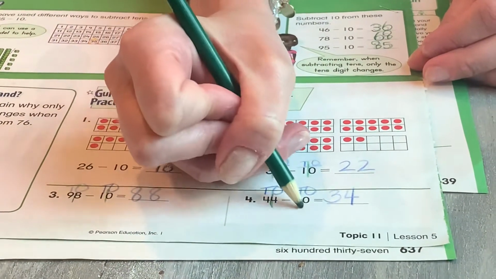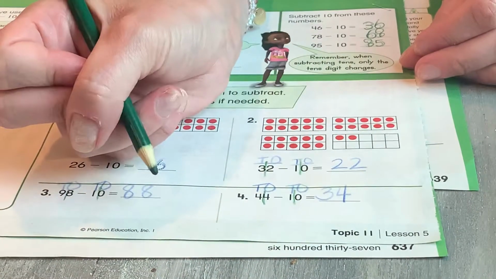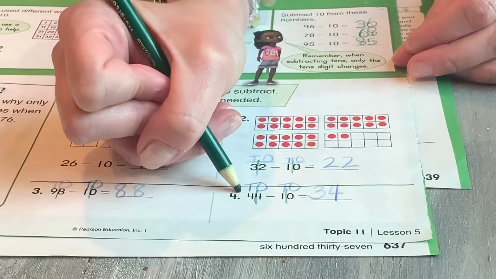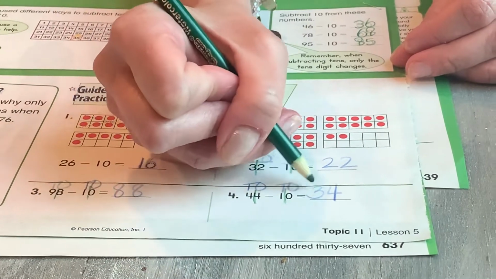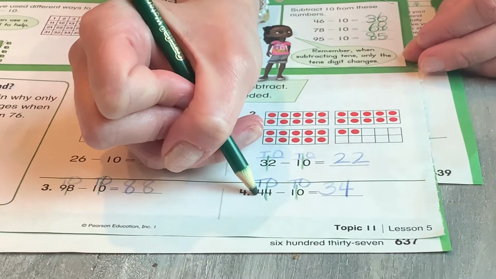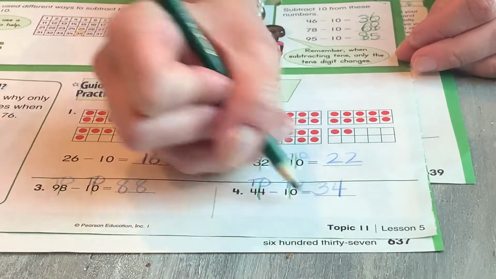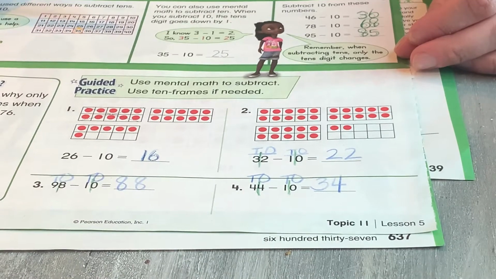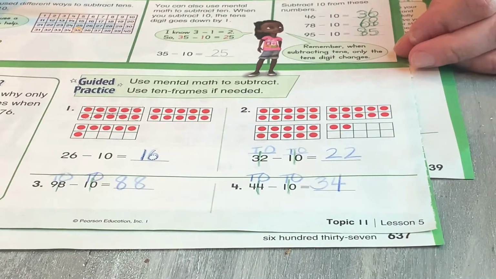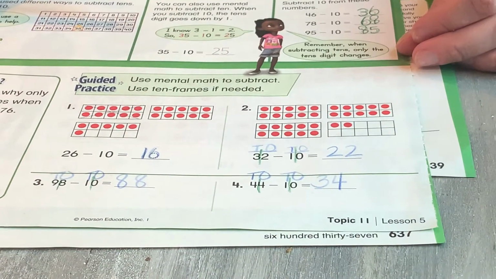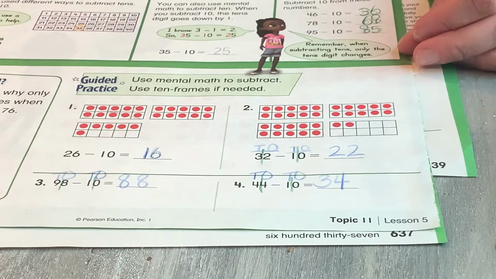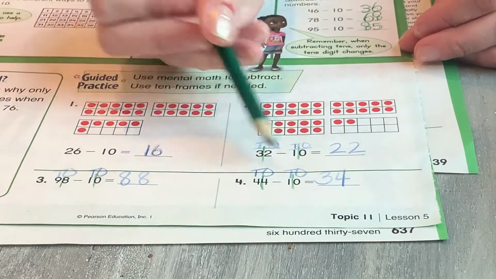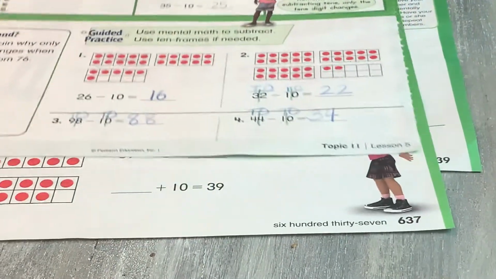Same thing here. I can do my TO trick. My ones place stays the same. My tens place goes down by 1. So 44 minus 10 equals 34, because 1 less than 4 is 3, and the 4 in my ones place stays the same. All right, so take a minute, make sure those are the answers you have. Think about how you're just going 1 less in the tens place and keeping the ones place the same. That's why doing your little TO trick might be important.